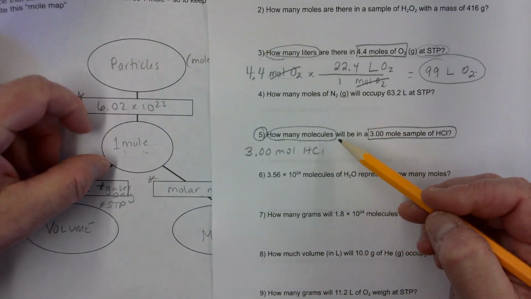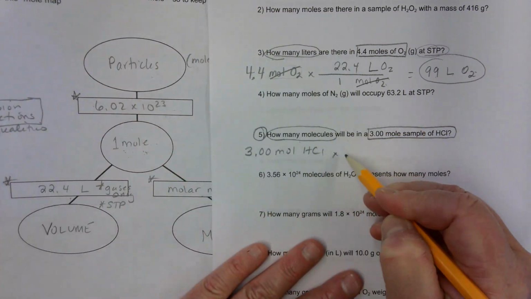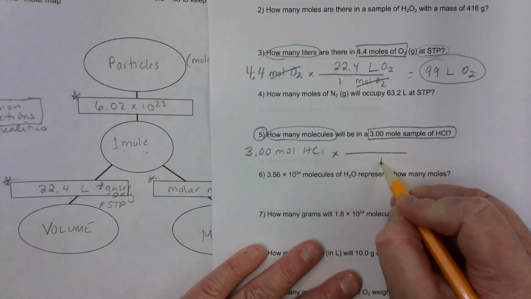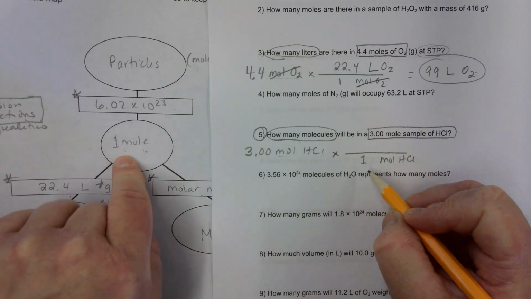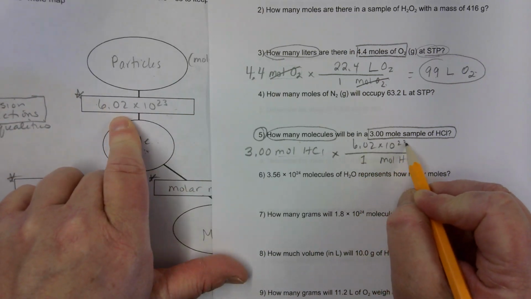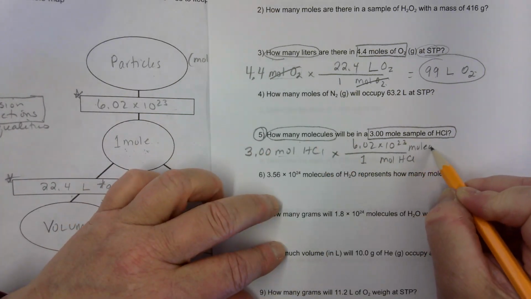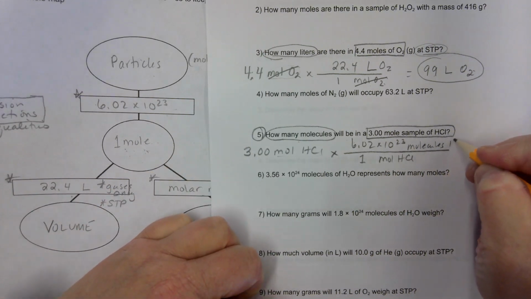So our conversion fraction is going to use 1 mole, and it's going to use Avogadro's number. So we're going to set up a conversion fraction. The unit we start with goes in the denominator. 1 mole is equal to 6.02 times 10 to the 23. We're using molecules as our unit here, of HCl.